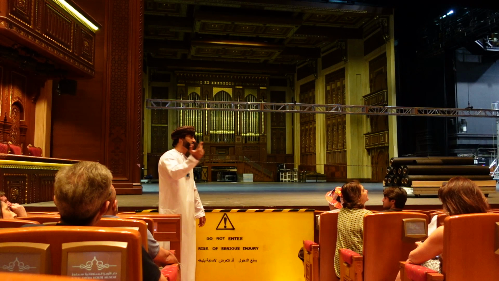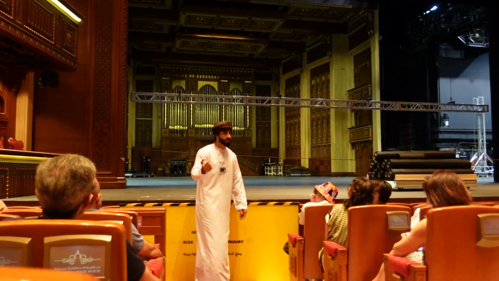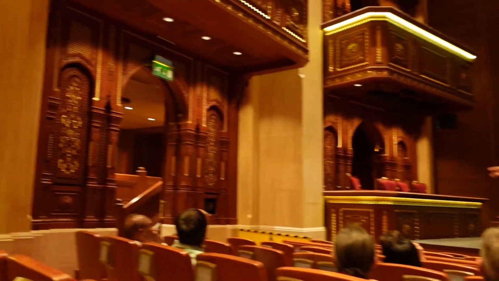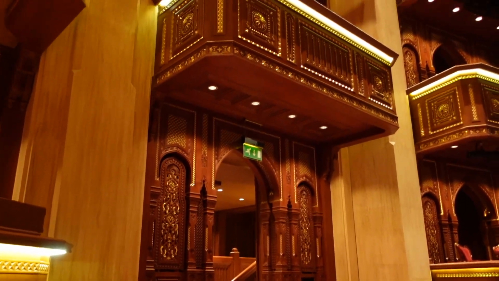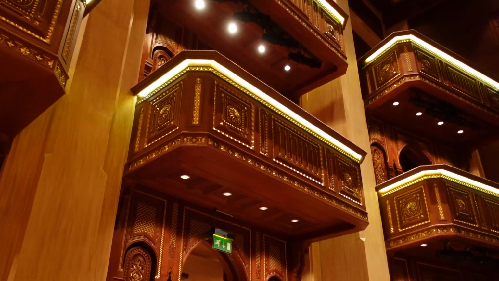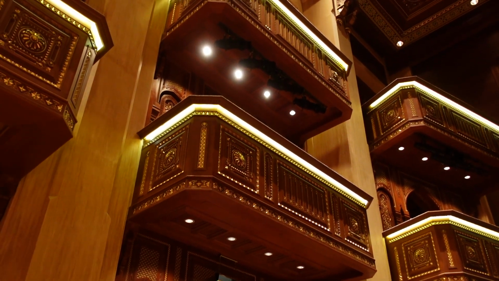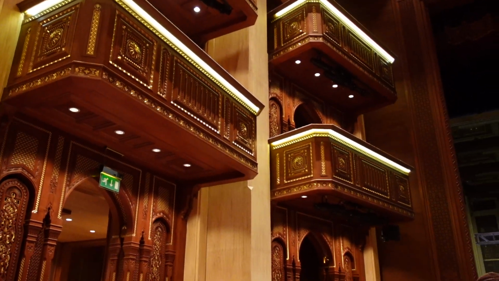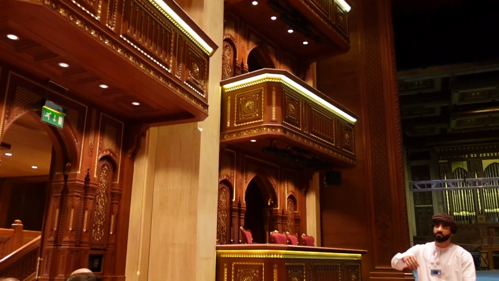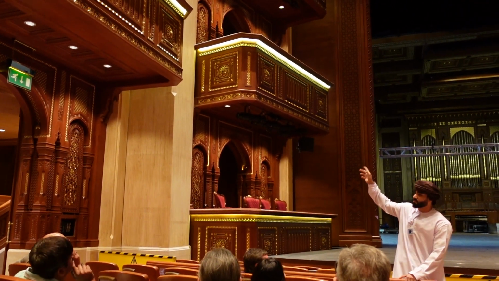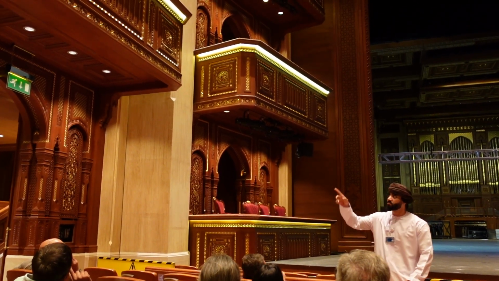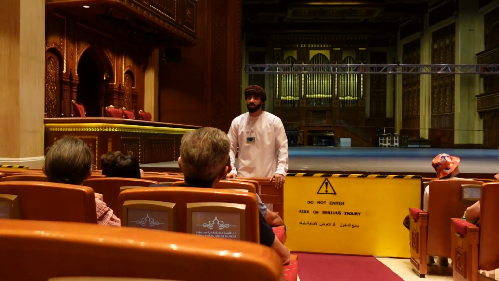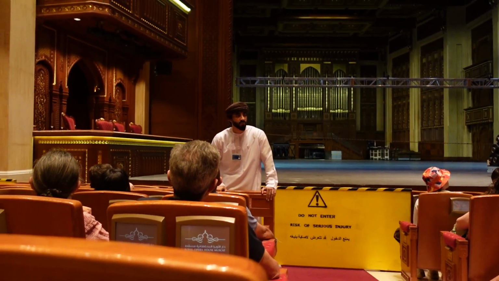All the design you see inside this auditorium is Omani design. For example, the designs on the balconies are taken from something called al-Mandous. Mandous is a safe box. We used to have it in every Omani house in the past. What's special about it is that it has to be decorated with the same decoration you see on the balconies. So we crafted these balconies and we covered them with gold leaf to look like al-Mandous.